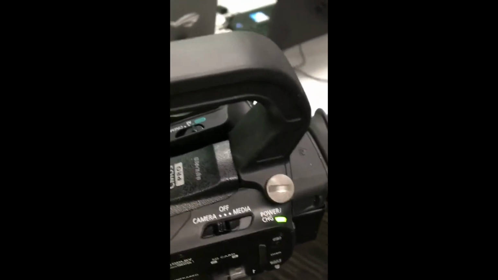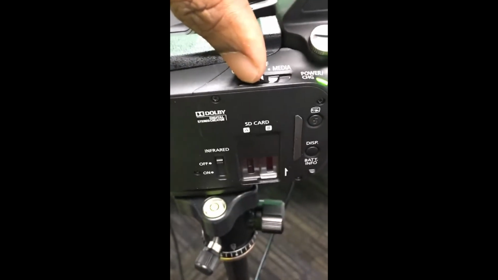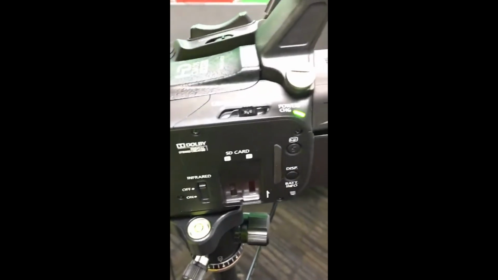So I'm using a Canon Comms Pro. The first thing you'll have to do is switch it from camera to media when the SD card is in the slot, as shown there. And then your screen will change.